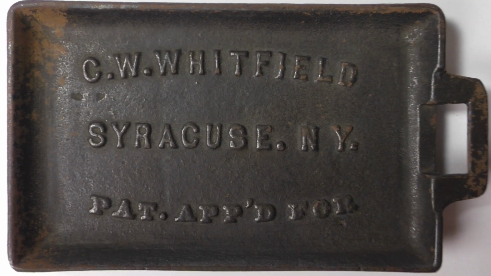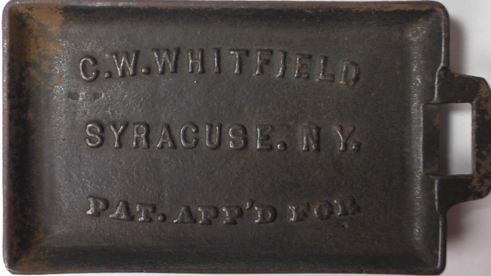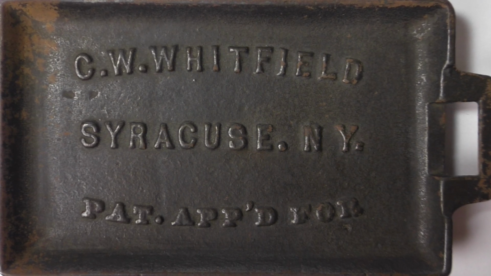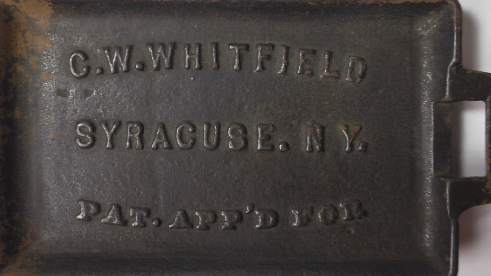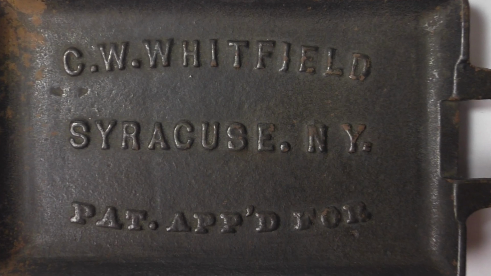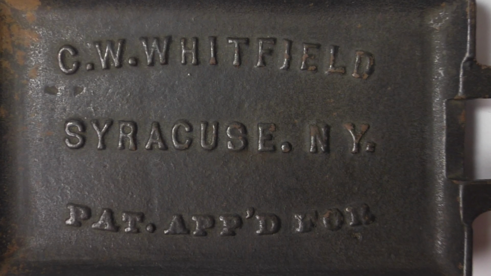Now, both of these have at the bottom C.W. Whitfield, Syracuse, New York, patent applied for. There are also, I think, some later versions that have H. Foot, Syracuse, New York, also patent applied for, and as far as I can tell, the patent doesn't exist. We have not yet been able to find it.